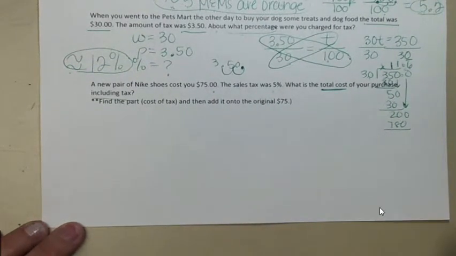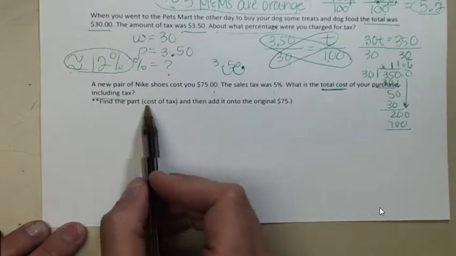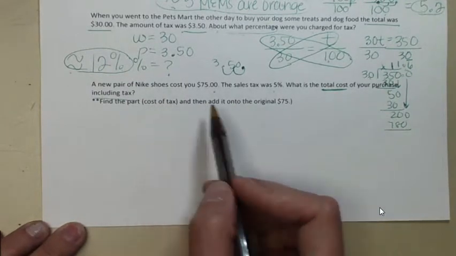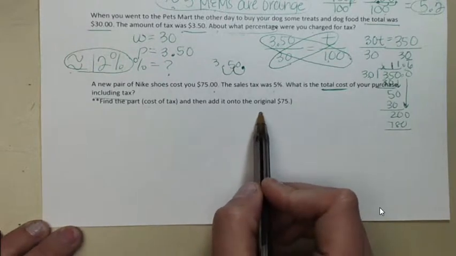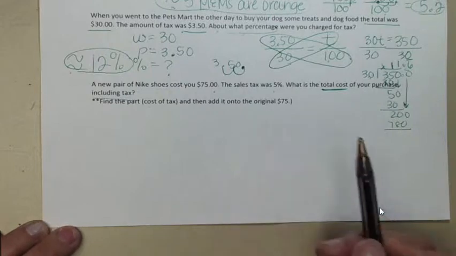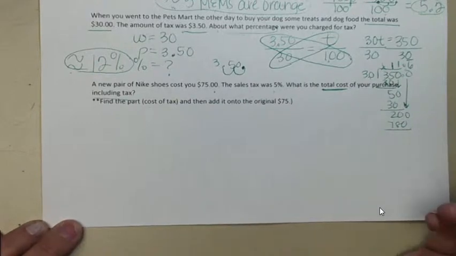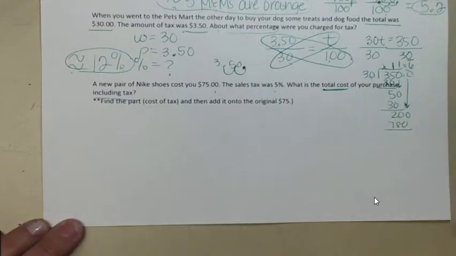So before you can tell me the total cost, you have got to find the cost of the tax. And once you find that, then you can add it to the $75. When you go somewhere, I assume y'all know this, you pay more than the original amount. If it says $1, you don't ever go up to the cash register and just pay $1. It's usually $1.07, $1.08, and that's because of the percentage of tax.